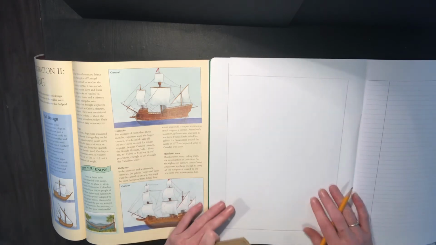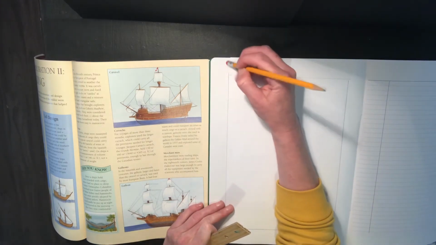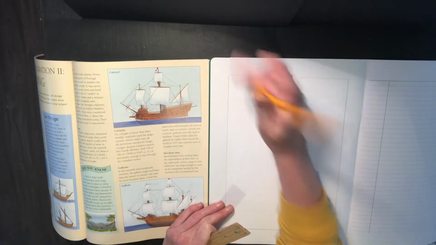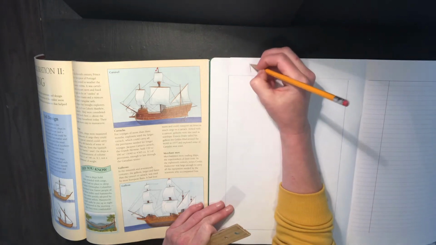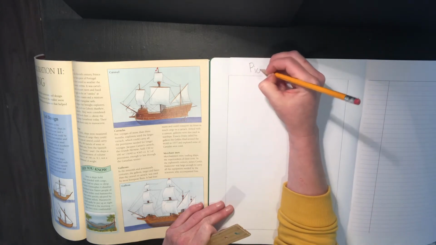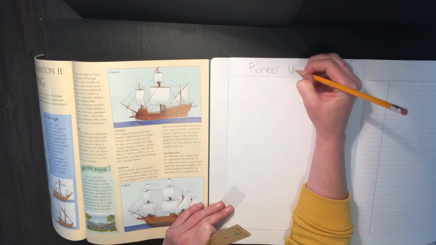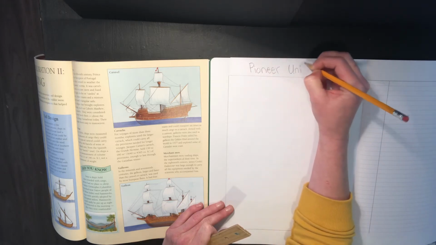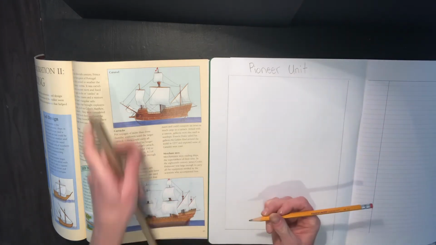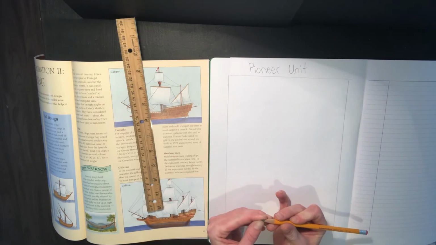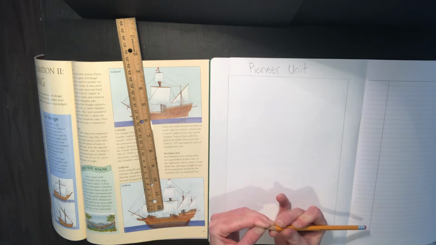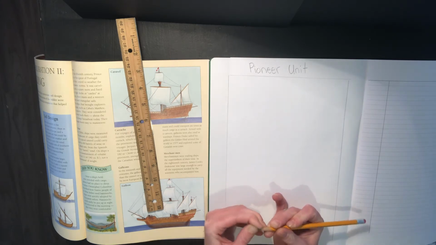And I'm gonna put my title up top here, Pioneer Unit. But another thing that you can do is use this page just to draw pictures of what you think the Pioneer Unit's all about.